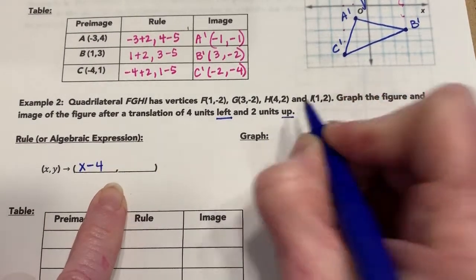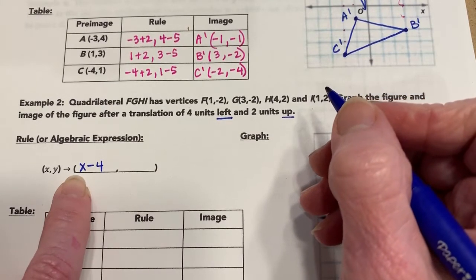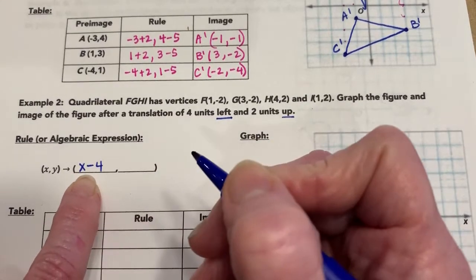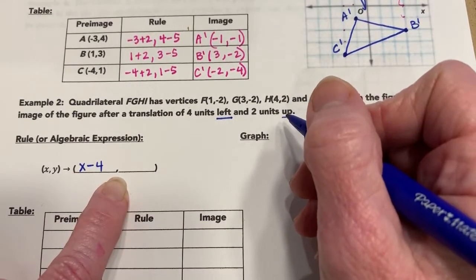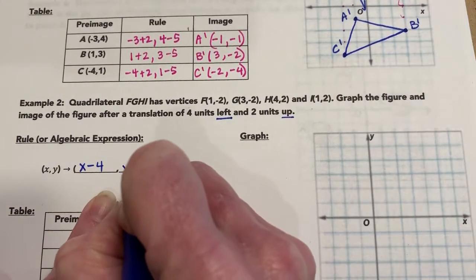Okay, it's also moving up, which is a vertical change. X is a horizontal change, so it's affected when moving to the left or to the right. Y is a vertical change. So this time it's going to be moving up 2 spaces, so that's going to be adding to y.